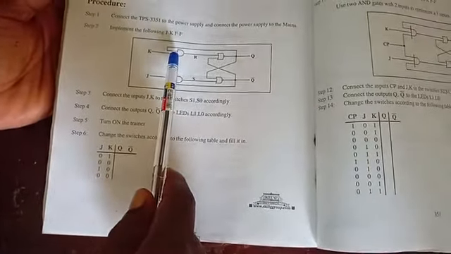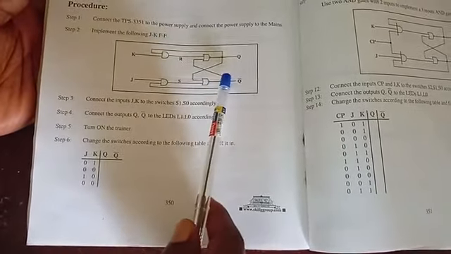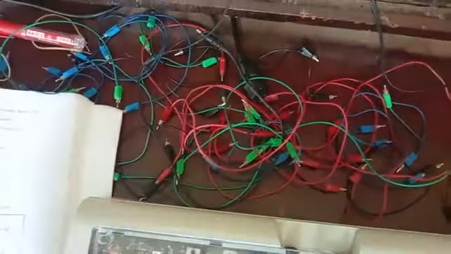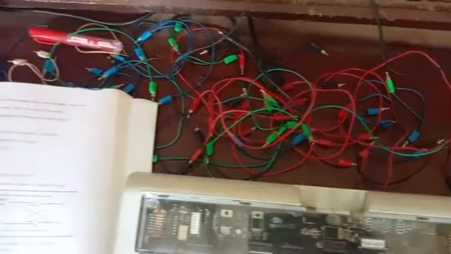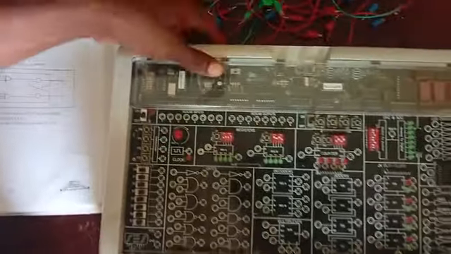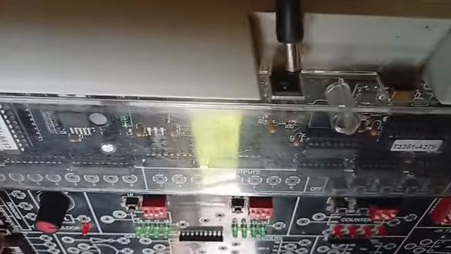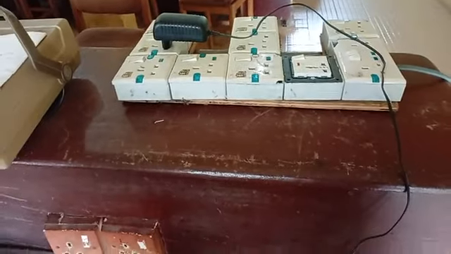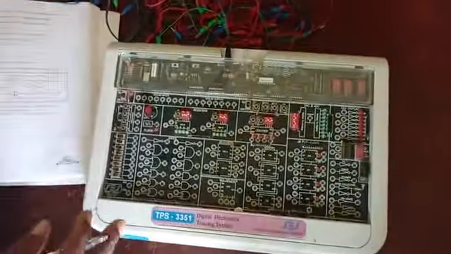When we are using a breadboard, we use jumper wires. But the trainer has its own connectors. We call them banana wires, of different lengths. We are going to use these to join our circuit. This trainer has a power supply where we are going to power it. We power it like this, and we connect it from the source. We have connected it.